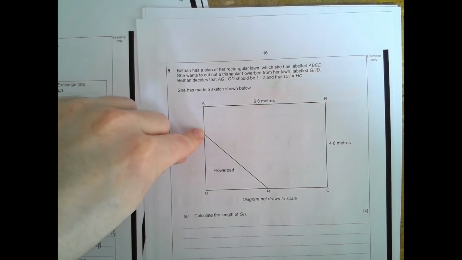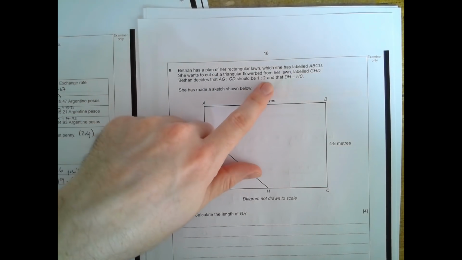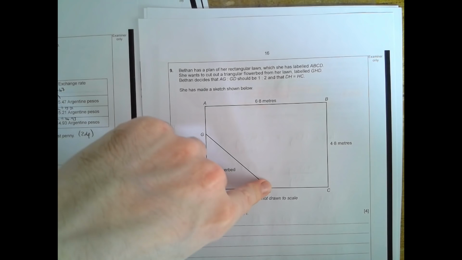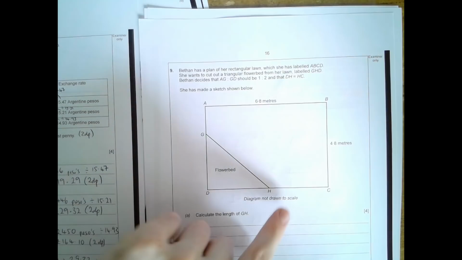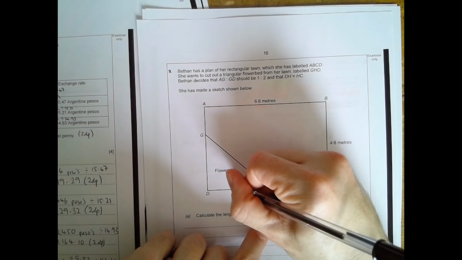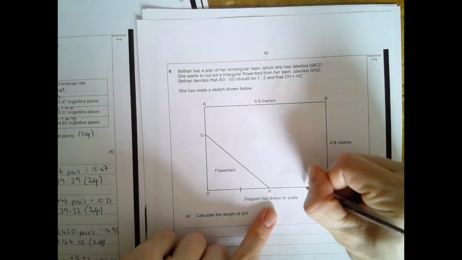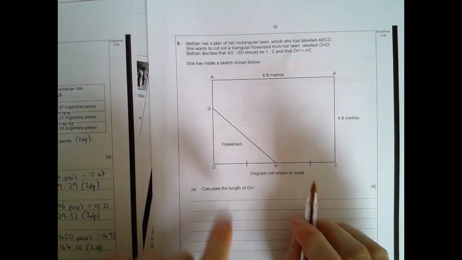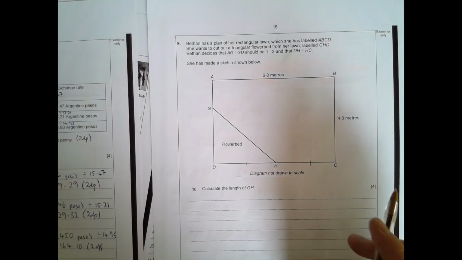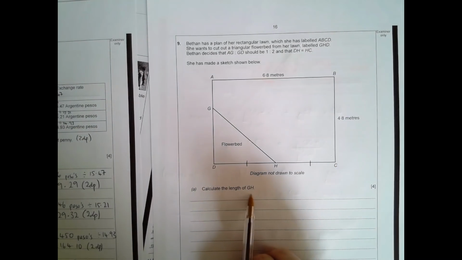Bethan decides that A to G to G to D should be 1 to 2. So basically, whatever A to G is, that needs to be twice as big. And that DH should be equal to CH. So those two things should be equal. So I'm going to put a dash there and a dash there, because mathematically that tells me they're the same. It says calculate the length of GH.